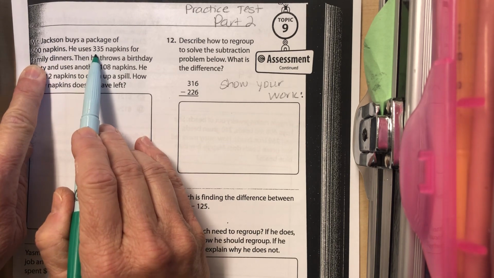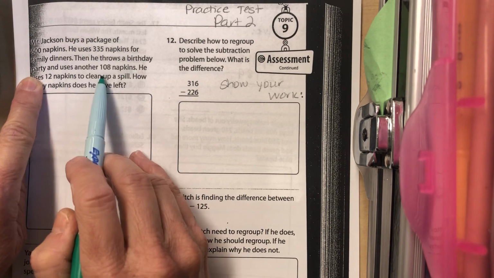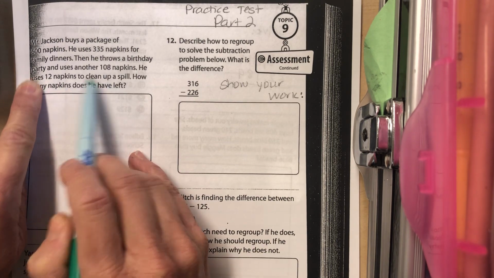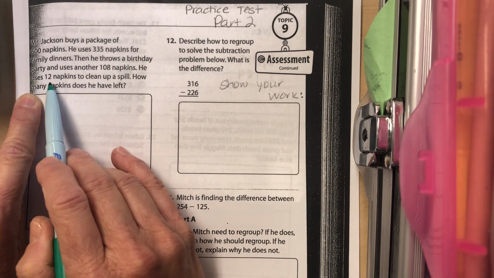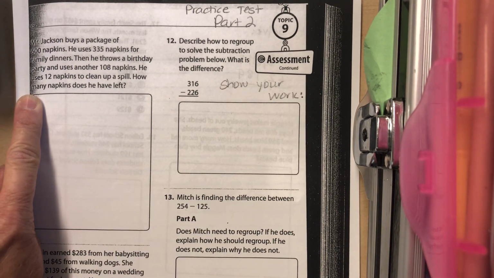He uses 335 napkins for family dinners. Then he throws a birthday party and uses 108 napkins. He uses 12 napkins to clean up the spill. How many napkins does he have left? Okay, you could choose to do a bar diagram. There is definitely not TMI in here. You're going to use all of that.